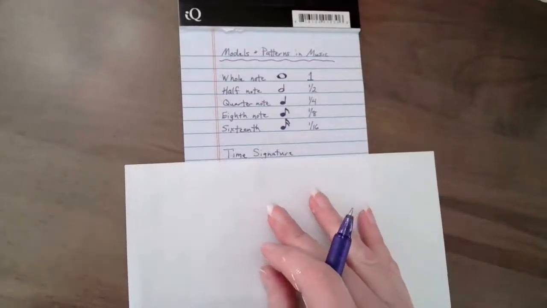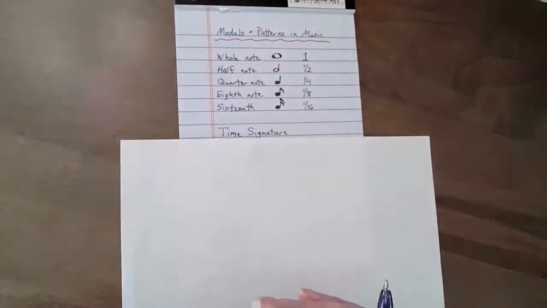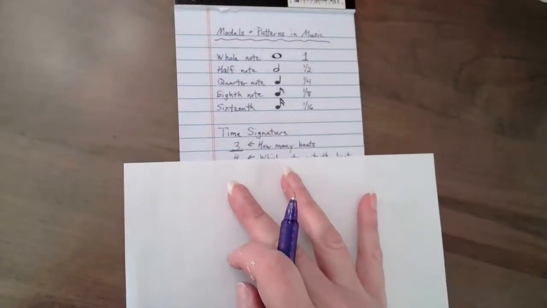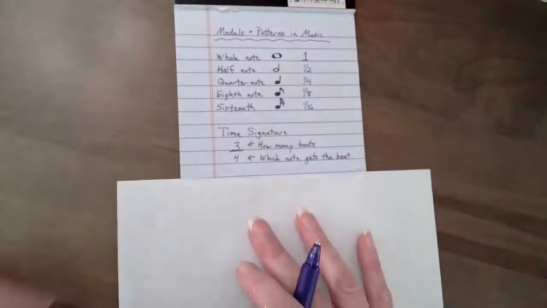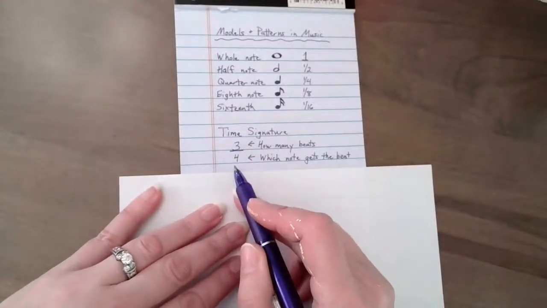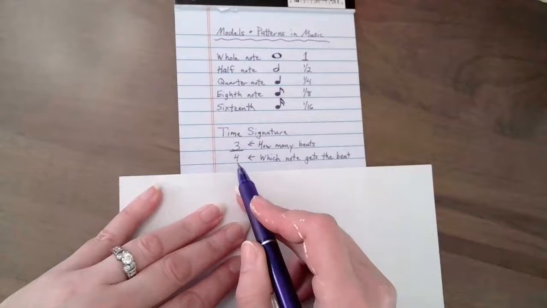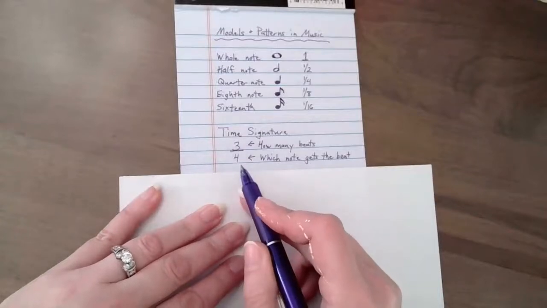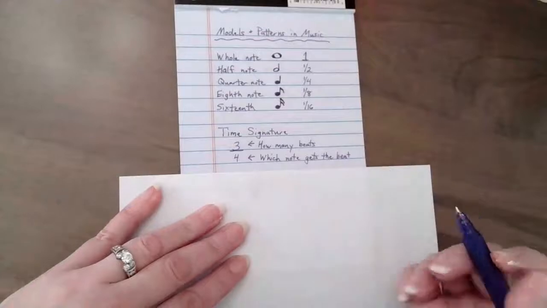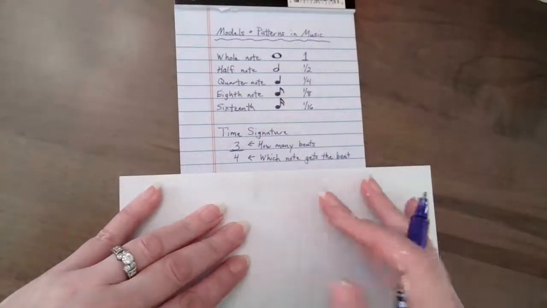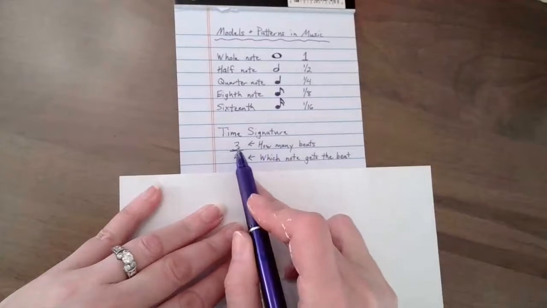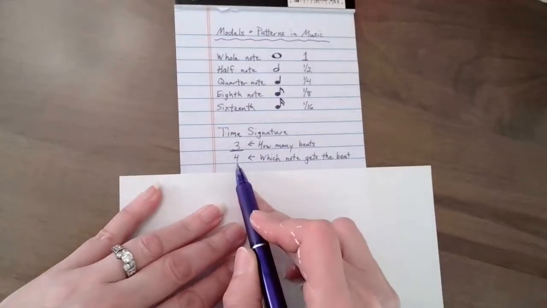Time signatures then. So how does this sort of work? Every piece has a time signature, or some pieces actually have more than one time signature. You will notice a fraction at the beginning of most music pieces. 3/4 is a very common one. You may see 4/4, 6/8, 3/2. These are very common time signatures. You can get crazy if you want. But what this tells us is the top one says how many beats there are in the measure, and the bottom number says which note gets the beat.